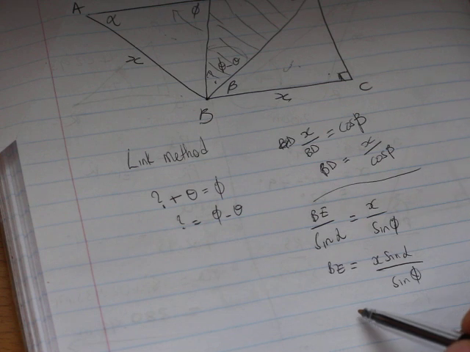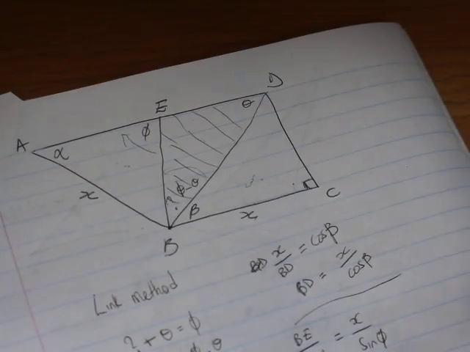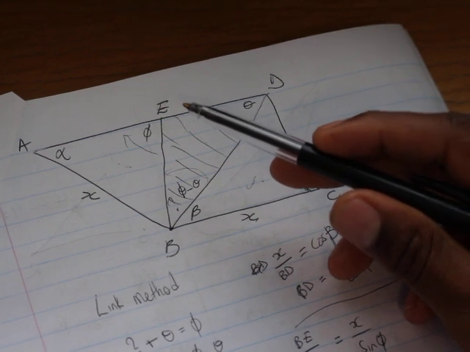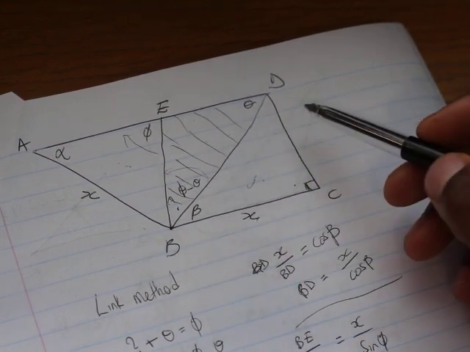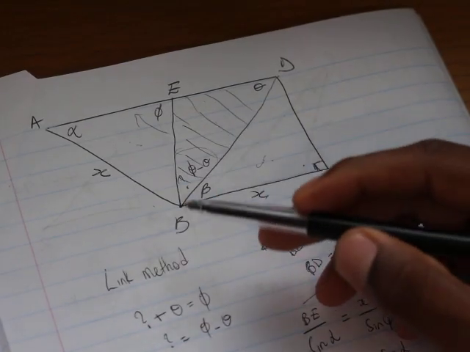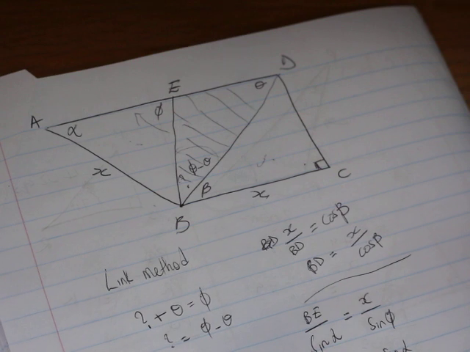We've got the two lengths which belong to the triangle BED, right? So with the two lengths BE and BD, we can find the area.